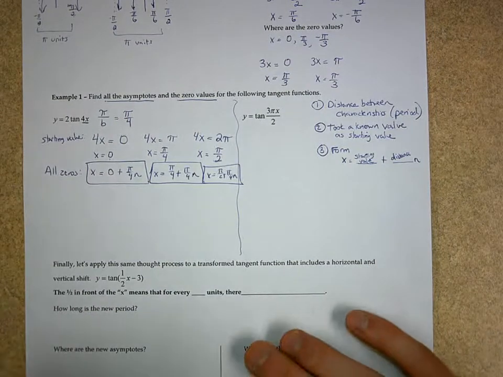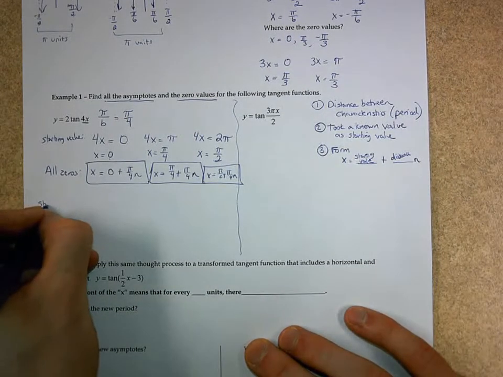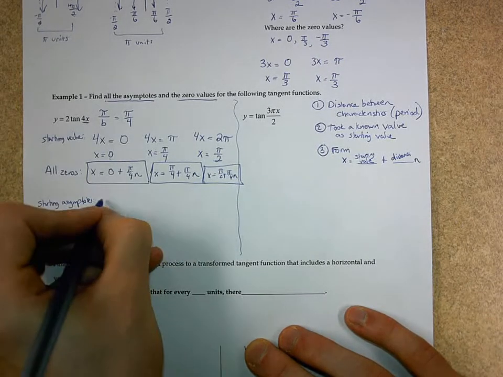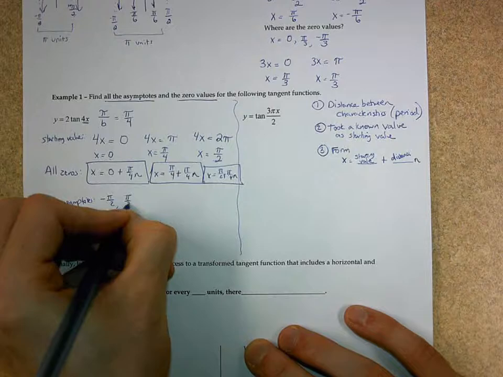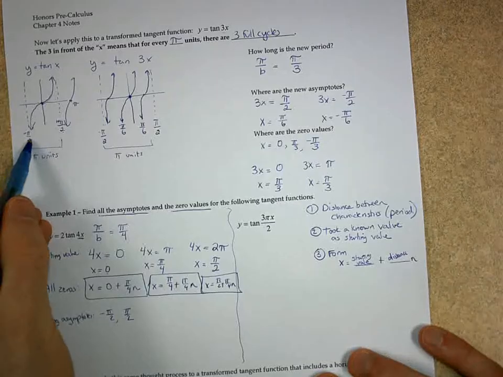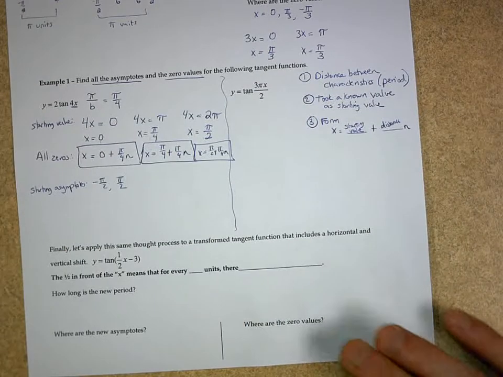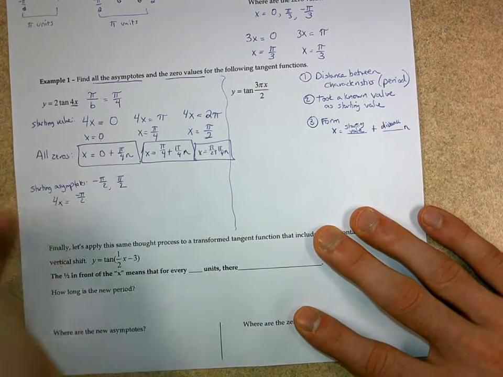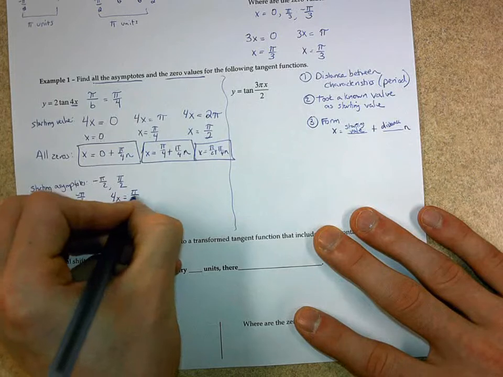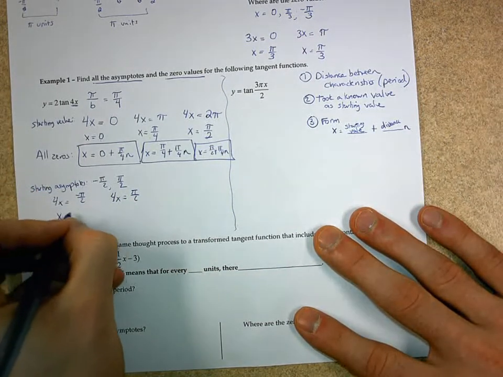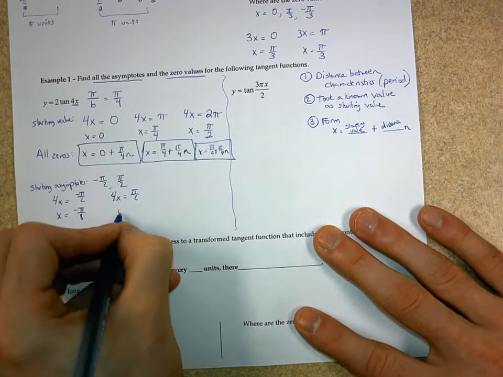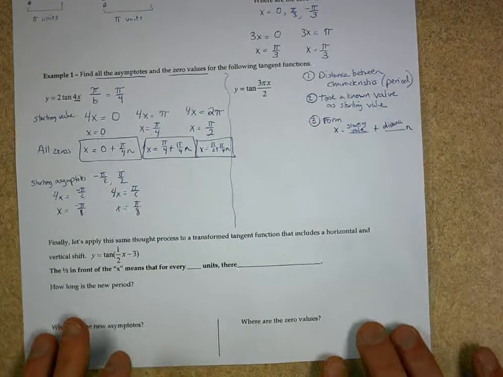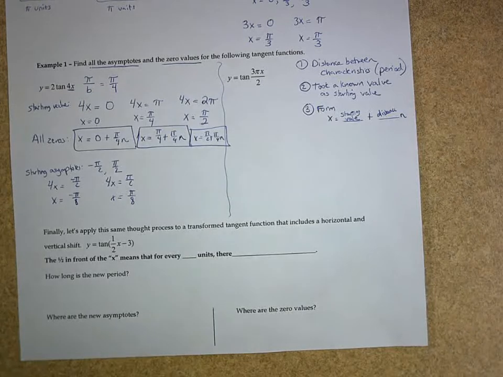We'll do the same thing for the asymptotes. We know that my starting asymptotes are at negative pi over 2 and pi over 2. That's what I had here for my parent function, negative pi over 2 and pi over 2. And I'm going to transform those. So I'm going to set 4x equal to negative pi over 2 and 4x equal to pi over 2. And if I solve that, x will be negative pi over 8, or x will be a positive pi over 8. Both of those are perfectly legitimate starting asymptotes.